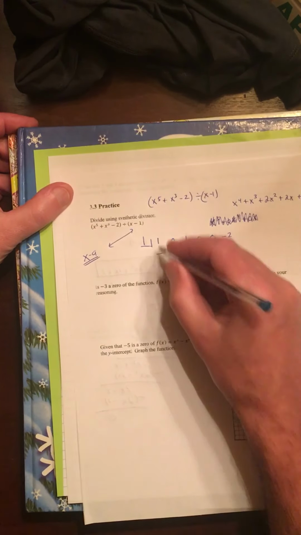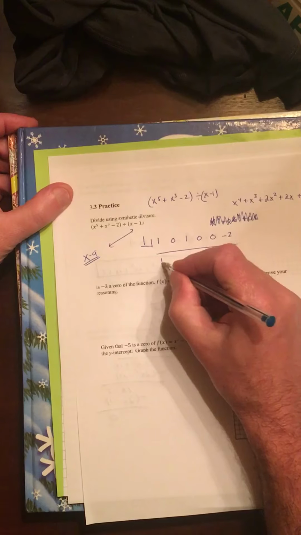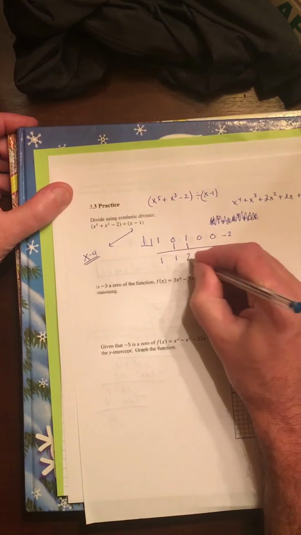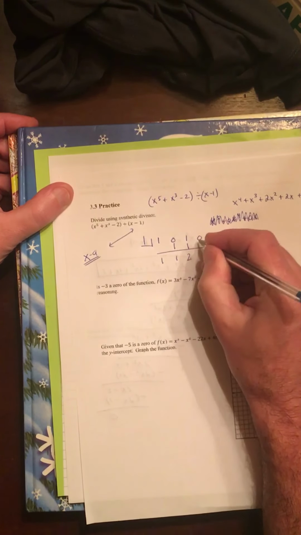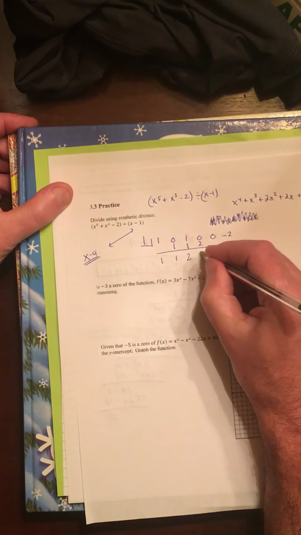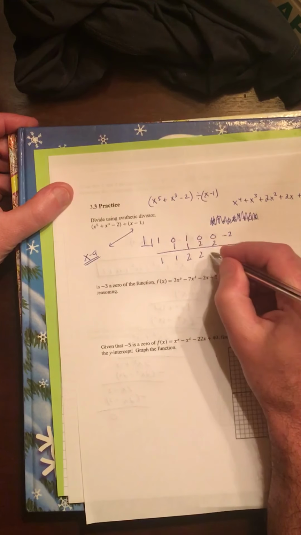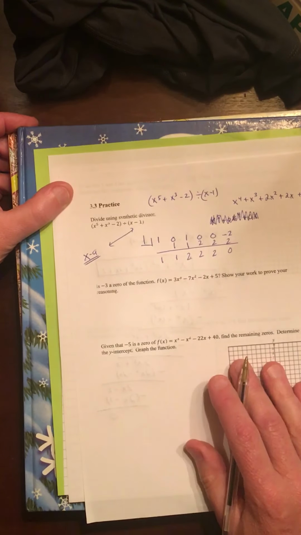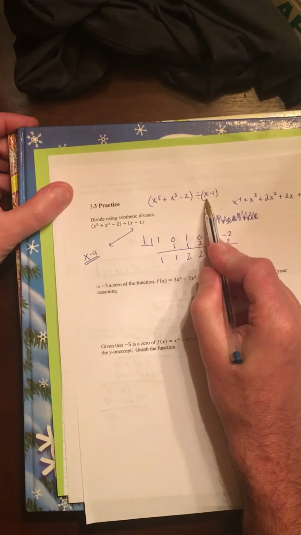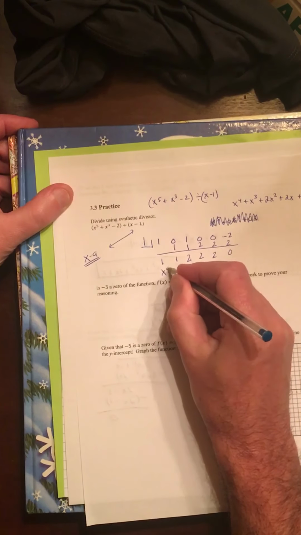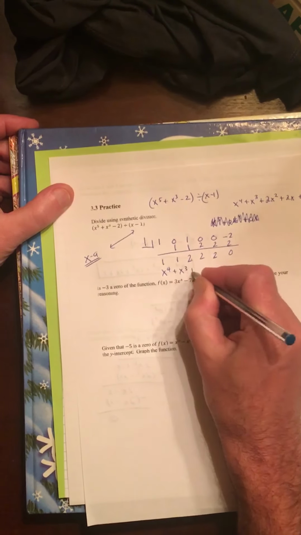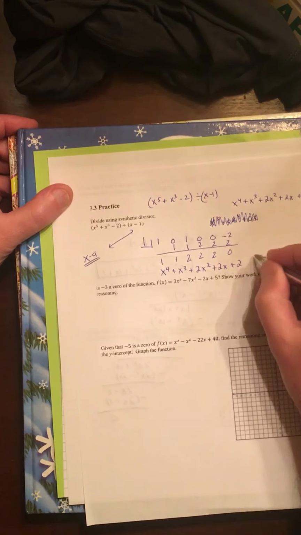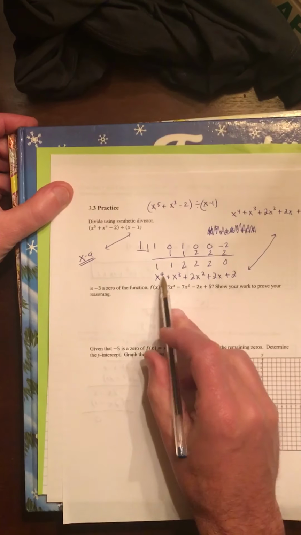Synthetic division works like this. Bring the first number down. 1 times 1 is 1. Add, 1. 1 times 1 is 1. Add, 2. 1 times 2 is 2. Add, 2. 1 times 2 is 2. Add, 2. 1 times 2 is 2. Add, 0. So originally you had x to the fifth, and you divide by x, so we have x to the fourth plus x to the third plus 2x squared plus 2x plus 2. You compare to this and you say, wow, gravy.